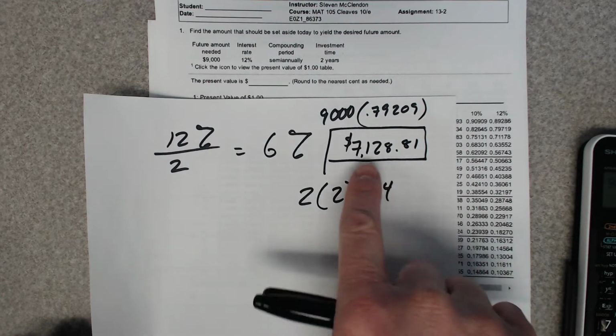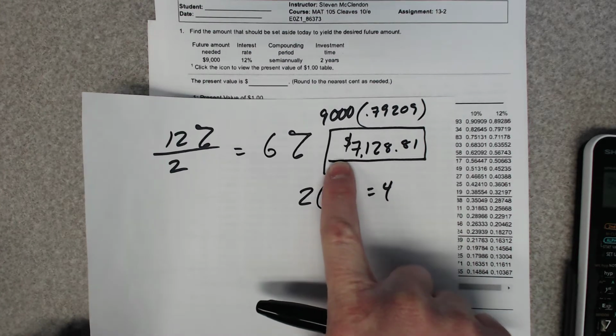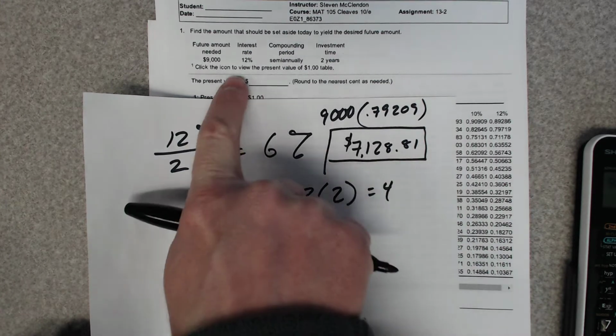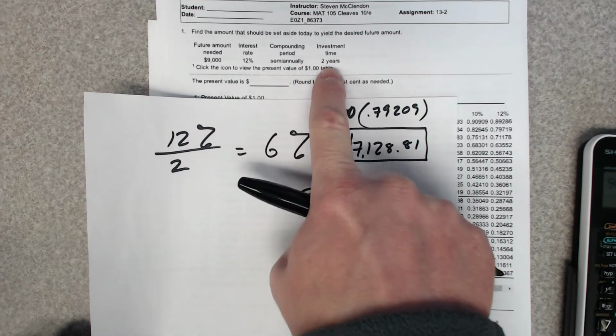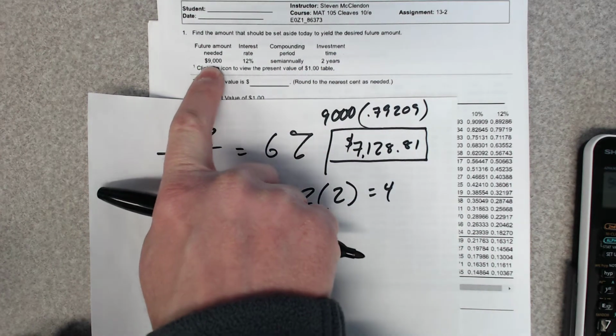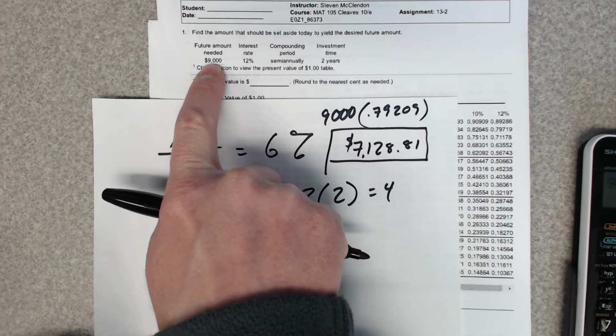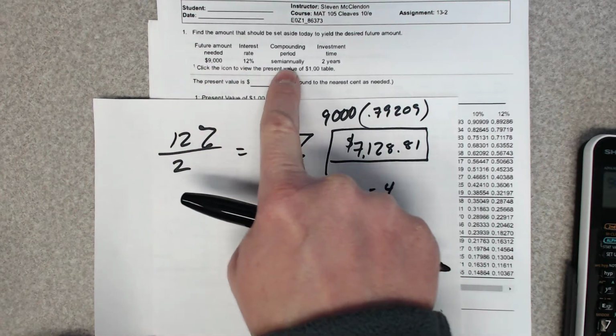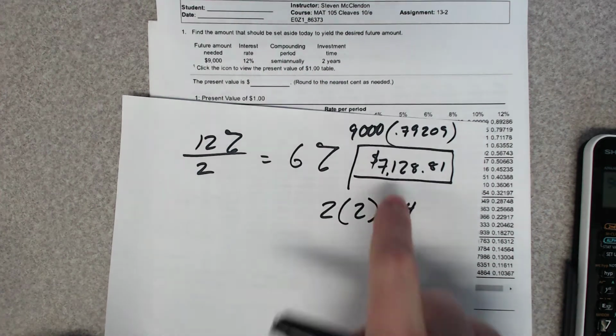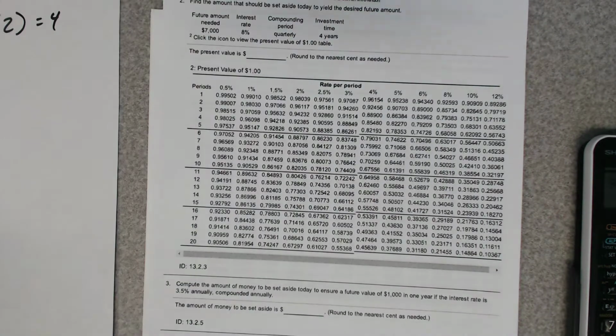In section 13.1, they said you invest this much money at this rate, at this compounding for this amount of time. What would you get? But now we're saying, well, here's what you need. Here's what you would get. Here are the rates and the terms. What would you need to start with? That's what this section is all about.